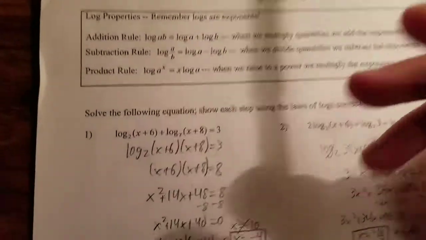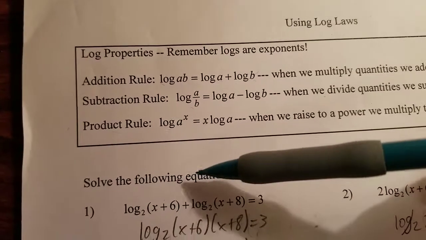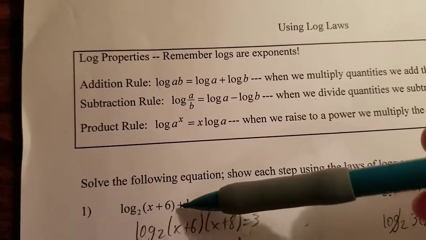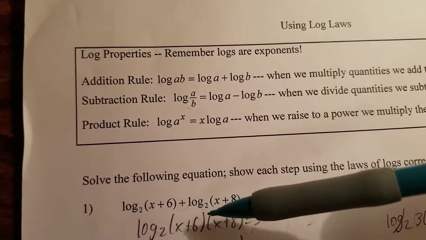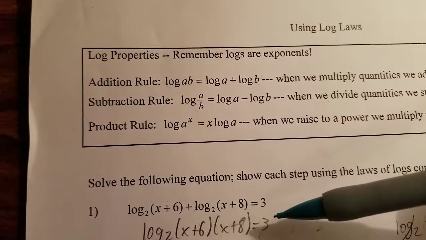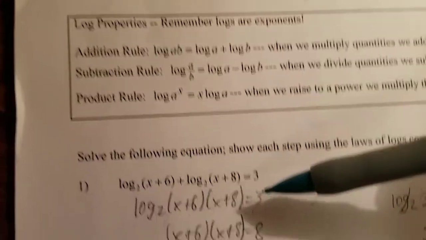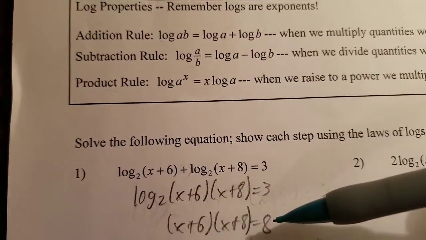Okay, number 1. Log base 2 of (x plus 6) plus log base 2 of (x plus 8) equals 3. Since there's an addition sign, you multiply them together, so you get log base 2 of (x plus 6)(x plus 8) equals 3. After that, you can take this log base 2 and bring it over here, so now you get (x plus 6) times (x plus 8) equals 8.